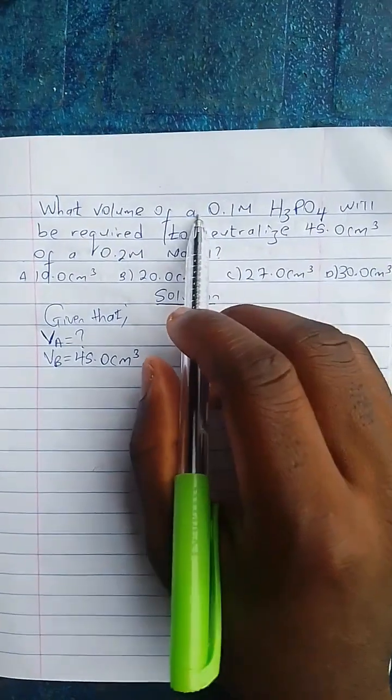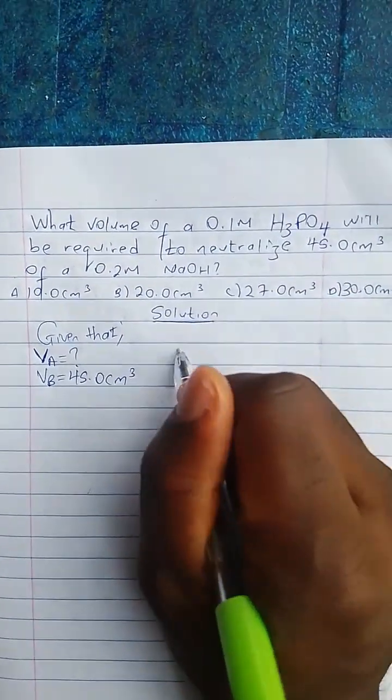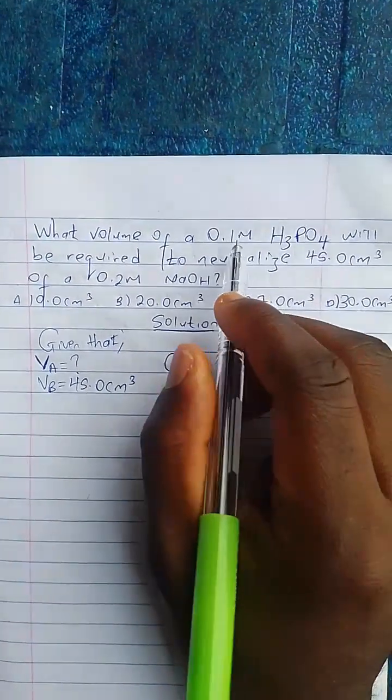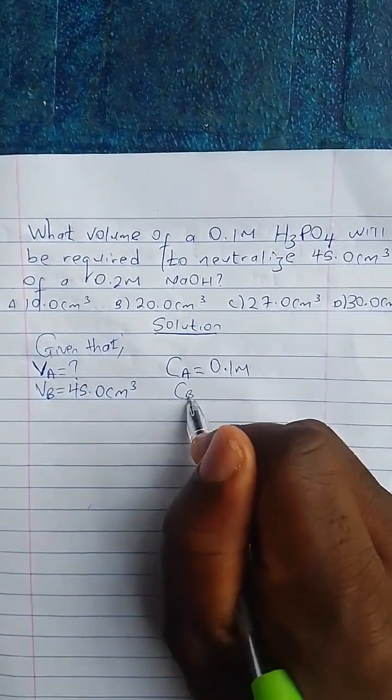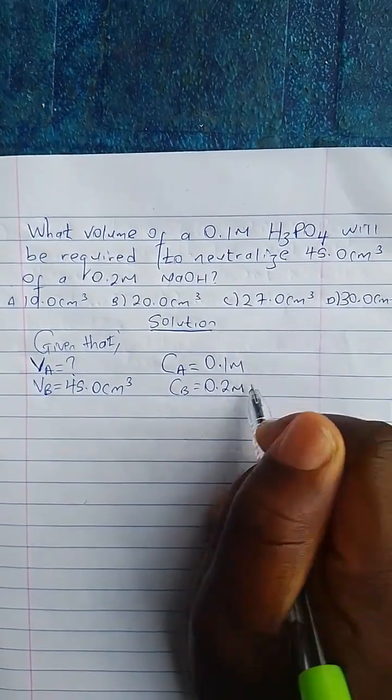Okay, now also we're given the concentration of the acid, which is CA. Concentration of the acid is 0.1 molarity. Molarity is also known as concentration, and concentration of the base is also given to be 0.2 moles.